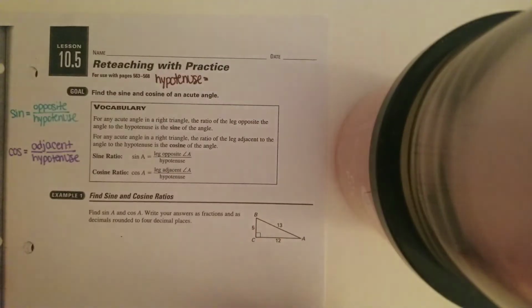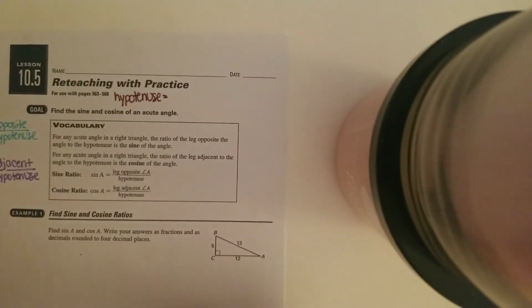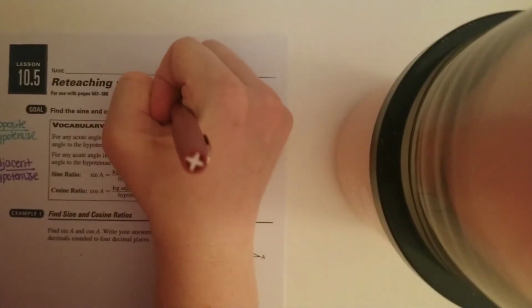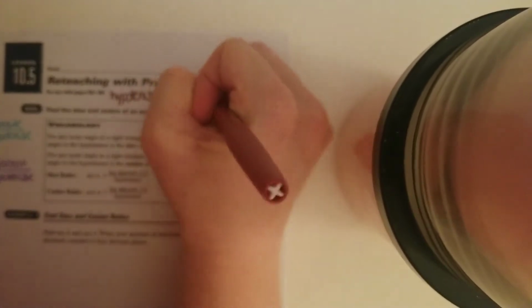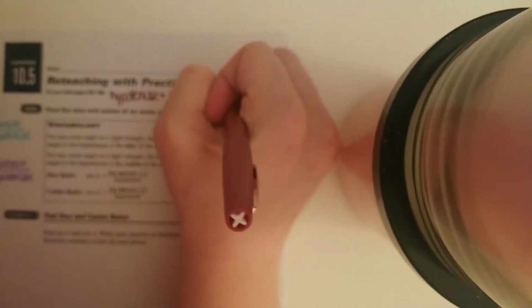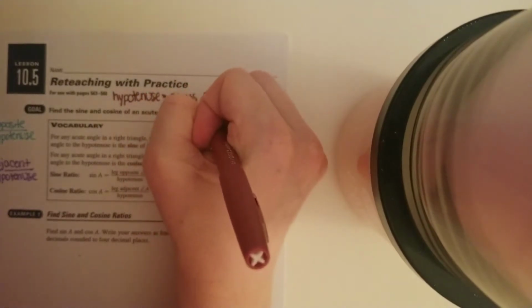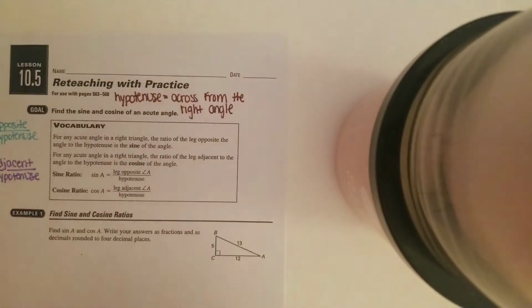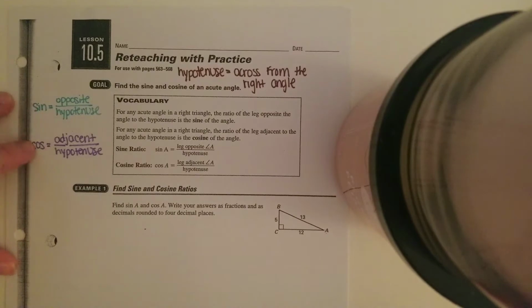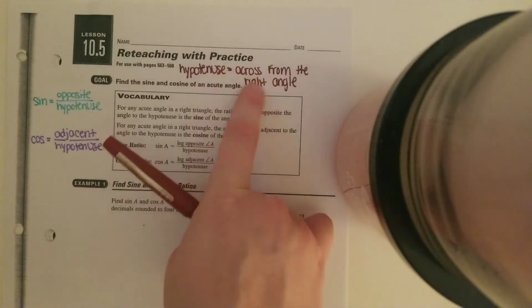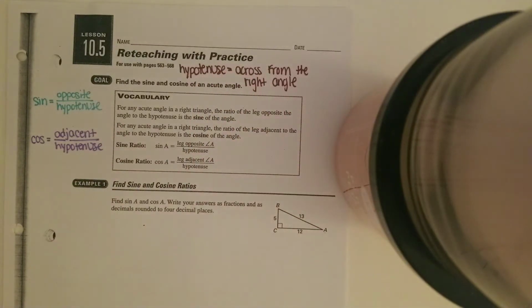And so hypotenuse is across from the right angle. All right, so this week we're going to talk about sine and cosine, opposite over hypotenuse, adjacent over hypotenuse, where hypotenuse is across from the right angle.